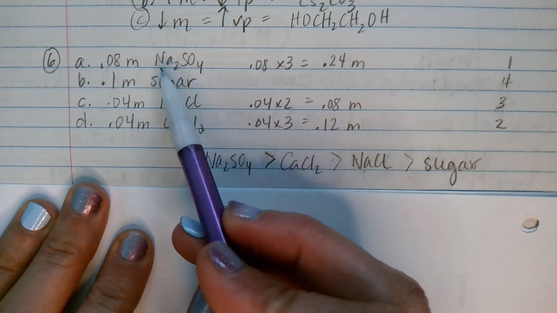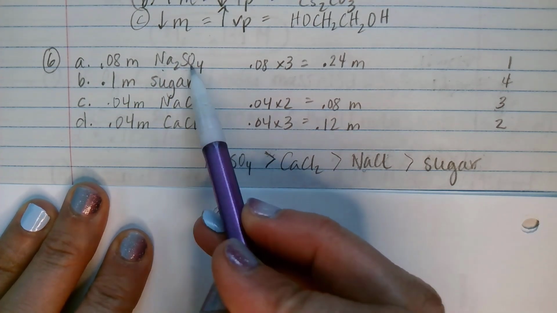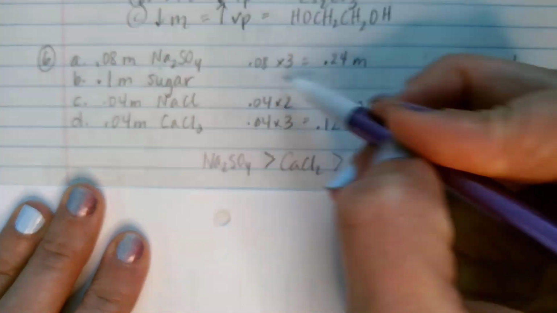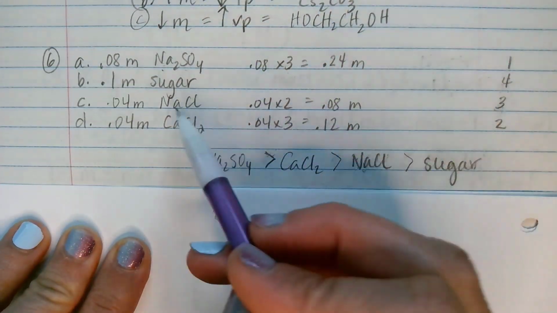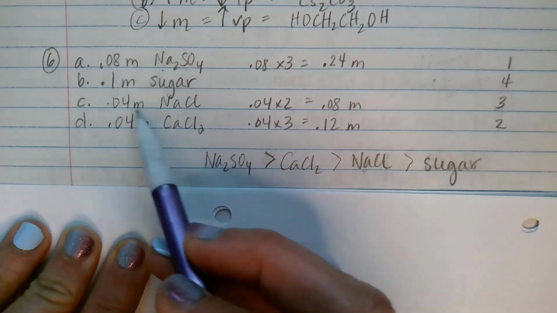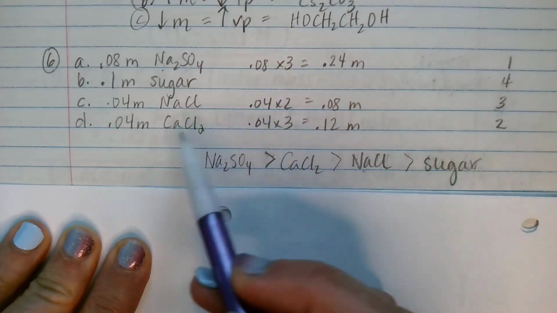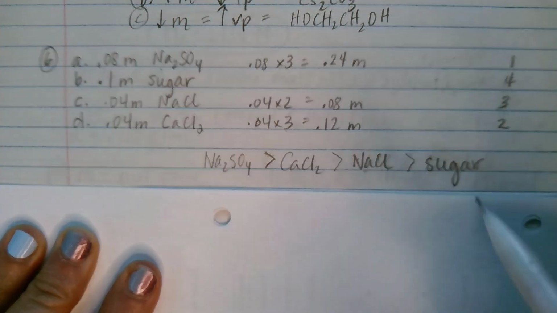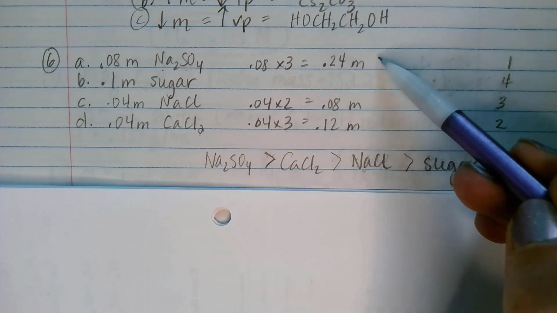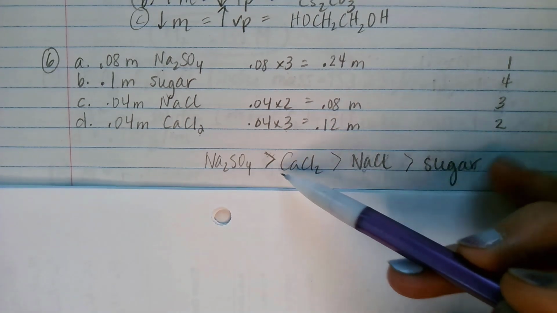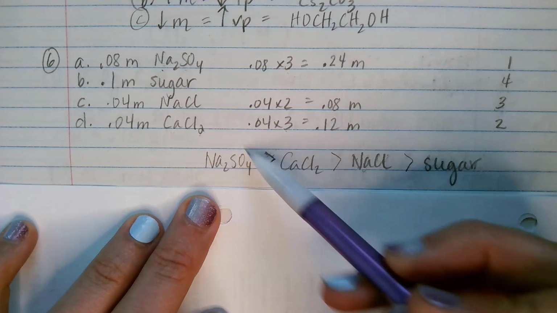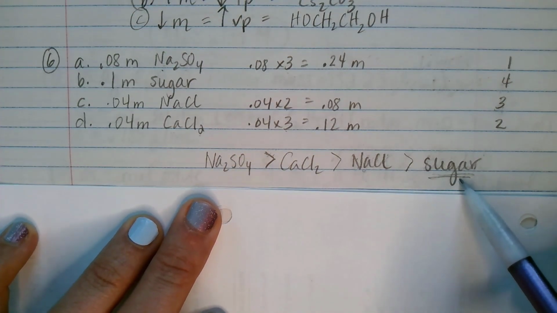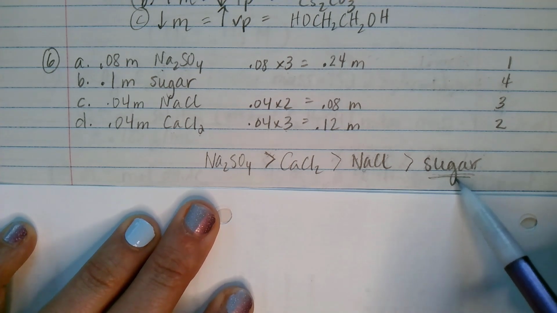I've got my sodium sulfate, so 1, 2, 3 ions. Sugar, remember it's not an ionic compound, so we're not doing it for that one. Sodium chloride has 1, 2 ions. Calcium chloride has 1, 2, 3, so times 3. And we can see here that our greatest melting point would be the sodium sulfate on down to the lowest, which would be our non-ionic compound, so the covalent compound of sugar.